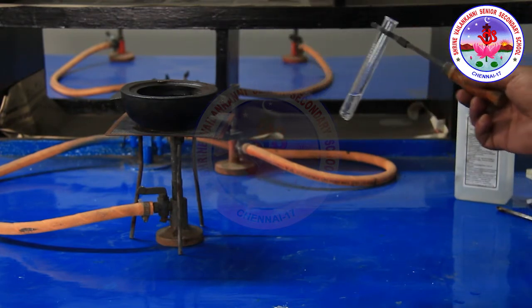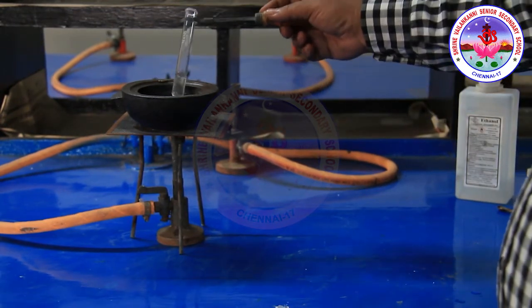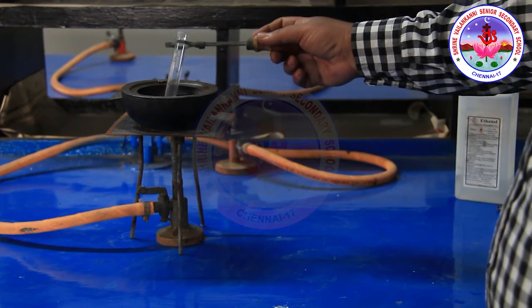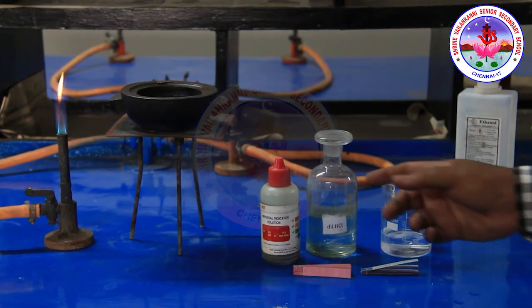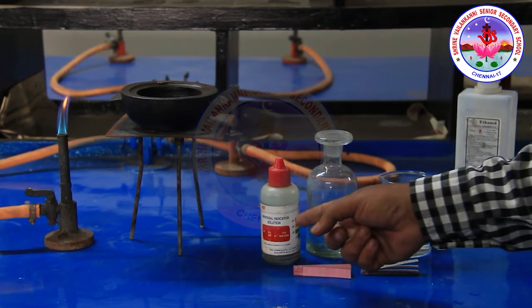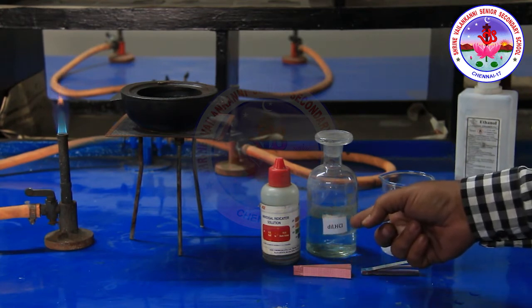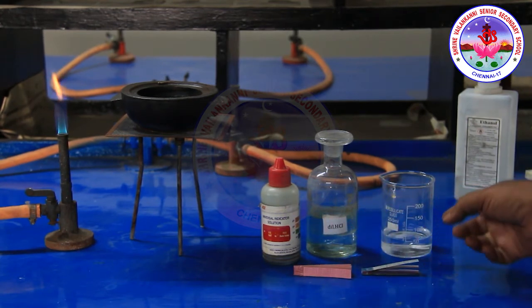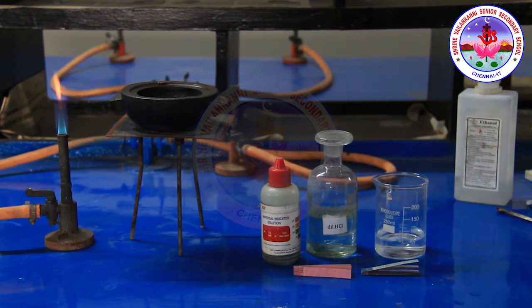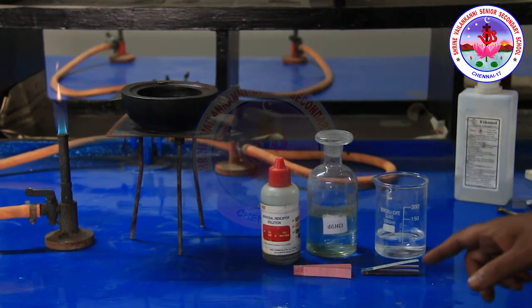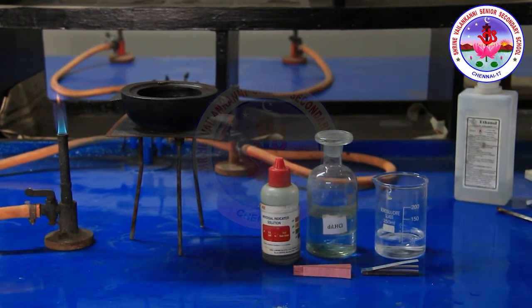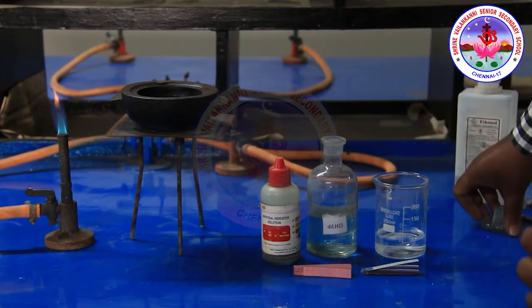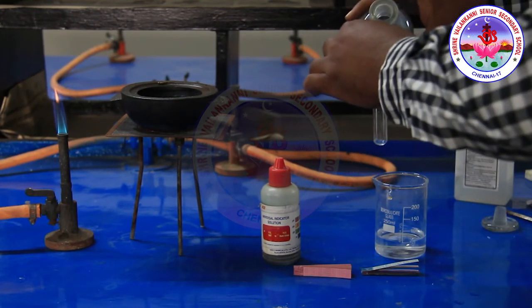Then next is acetic acid, that is, test with the litmus paper and the universal indicator. See students, this is universal indicator, dilute HCl, dilute hydrochloric acid, and this is the glacial acetic acid. Now I am going to test with the help of the litmus paper and the universal indicator. Now I am going to take the solution, that is dilute HCl, in this test tube.